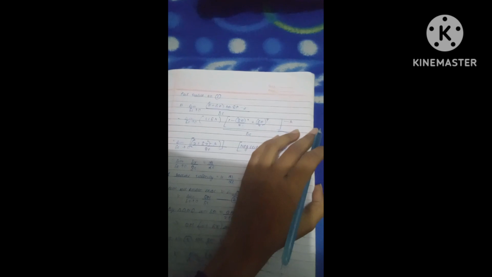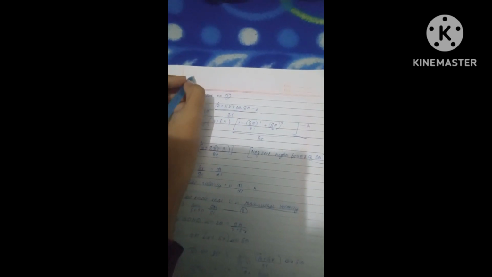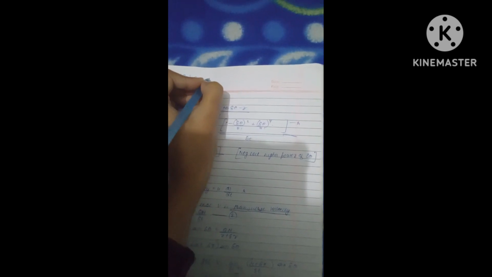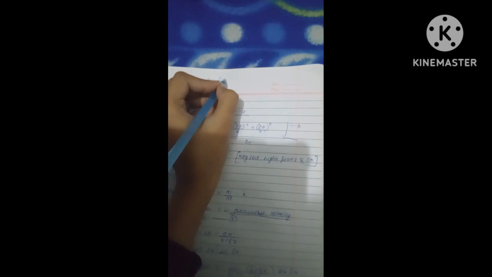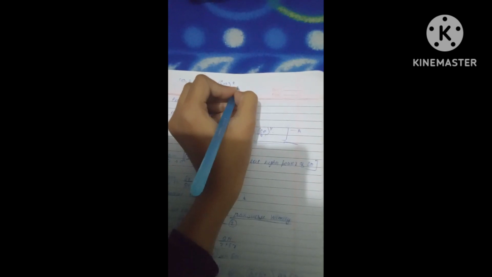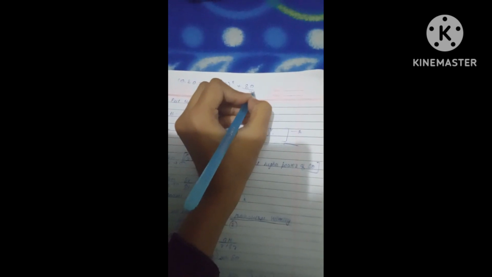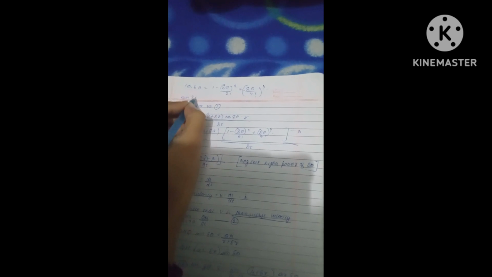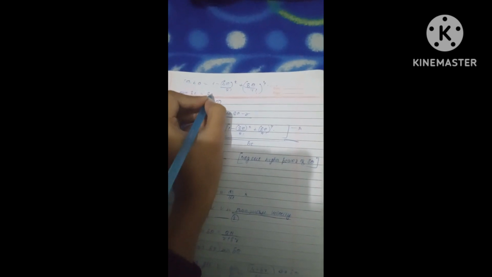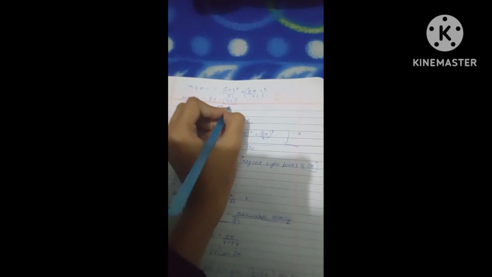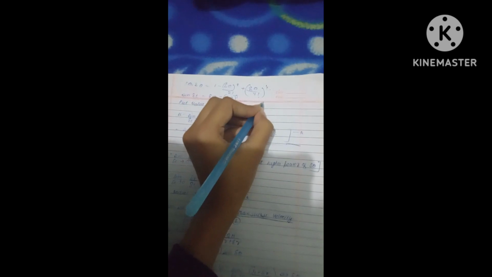Here are some points that we have to keep in mind: cos del theta is equal to 1 minus del theta whole square upon 2 factorial plus del theta to the power 4 upon 4 factorial, and it continues. Similarly, sine del theta is equal to del theta minus del theta whole cube upon 3 factorial, and the terms continue.